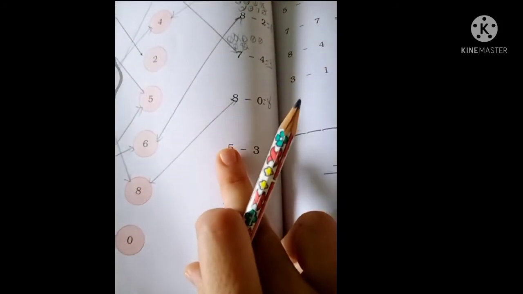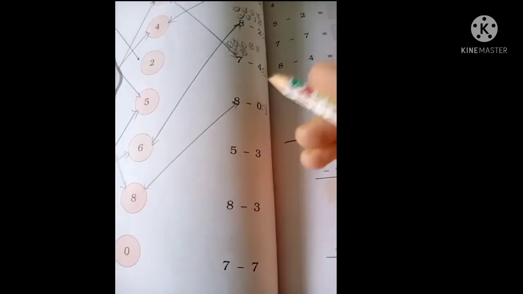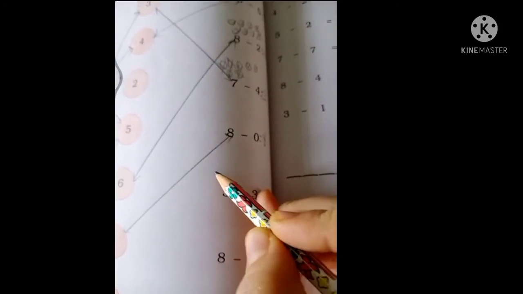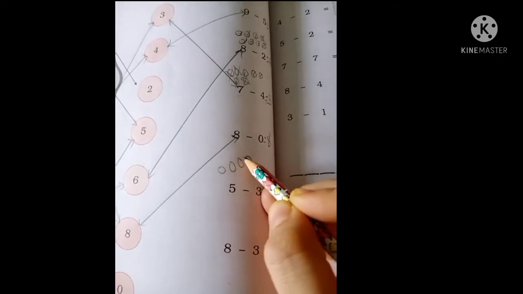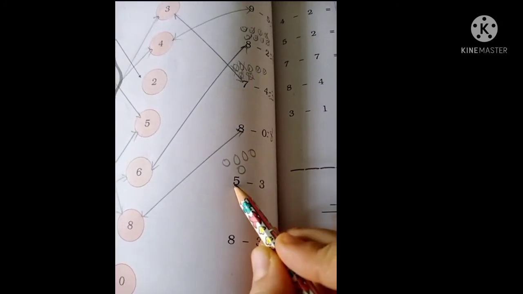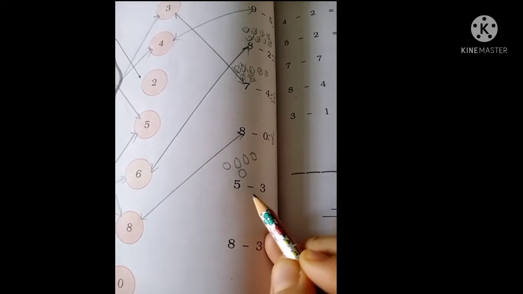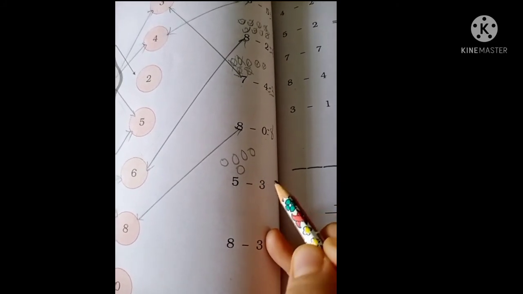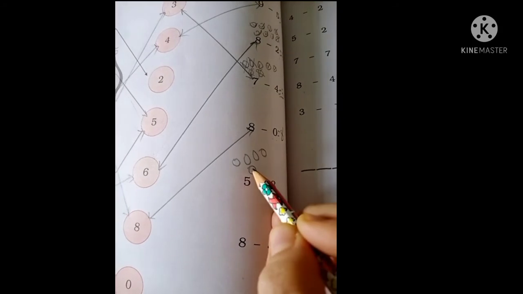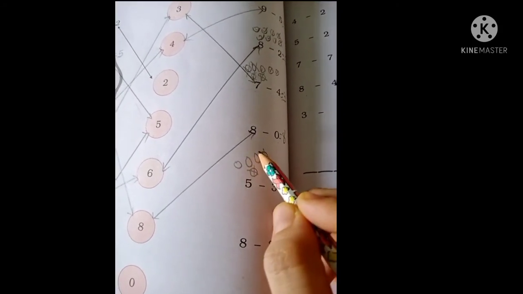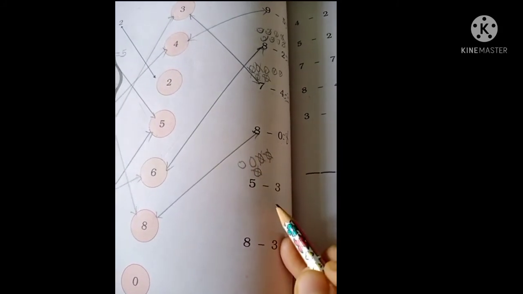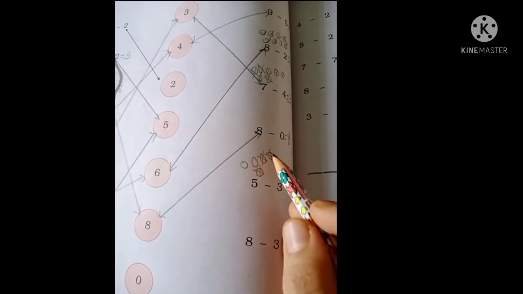Now next is 5 minus 3. So here which number? 5. So I am drawing 1 2 3 4 and 5 circles. Now from 5, how many do we have to subtract? We have to subtract 3. So I am cutting 3 circles. 1 circle, 2 circles and 3 circles. So I have cut 3 circles.